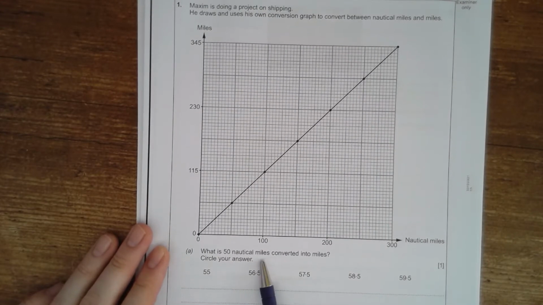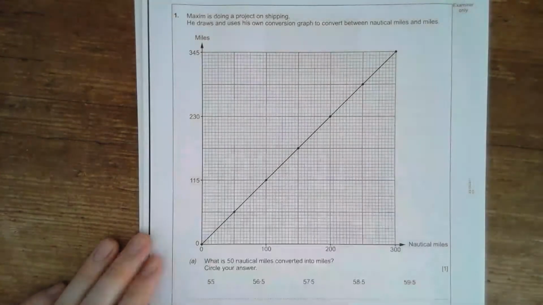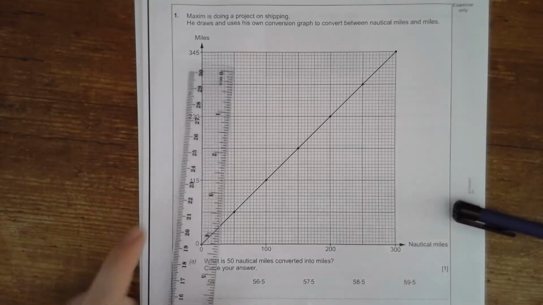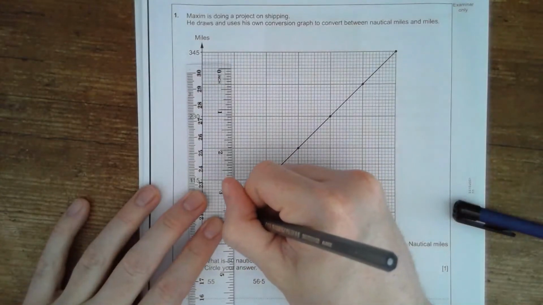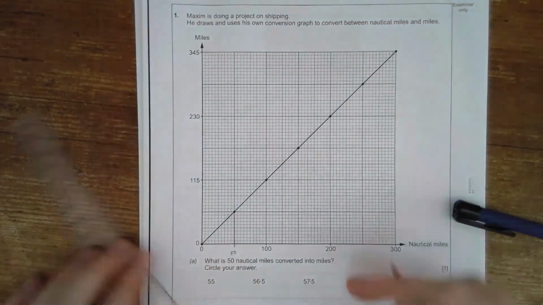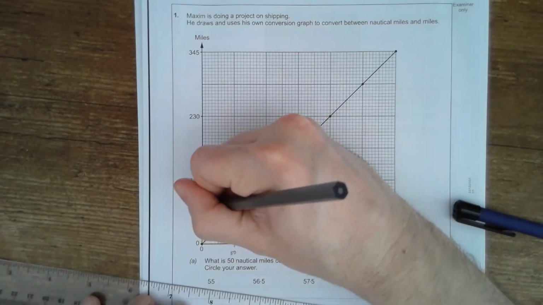So make sure you go and find the right axes. So this is nautical miles. I'm looking for 50. There's 100, there's 0. So 50 must be this one here. You would get your ruler. Make sure you use a pencil, because in case anything goes wrong, it's very easy to rub lines out. So there's 50 nautical miles in between 0 and 100. And then come off and read off on this scale. Now you can see there it's exactly in the middle of this scale too.